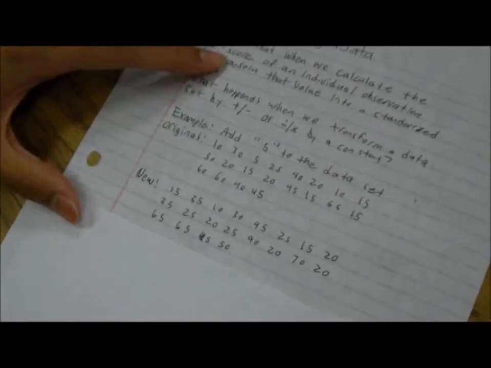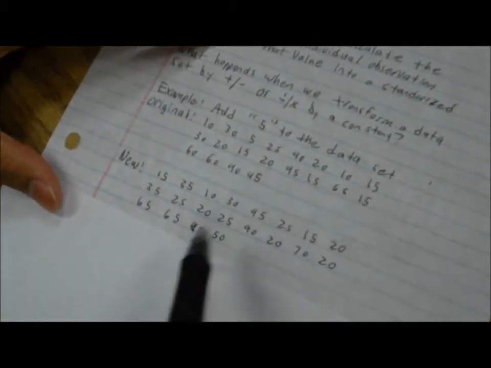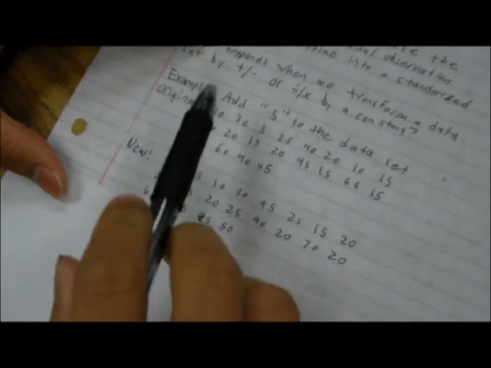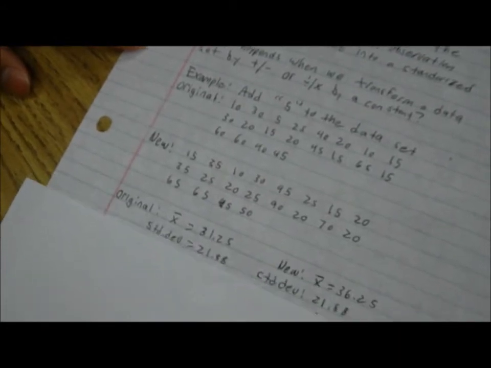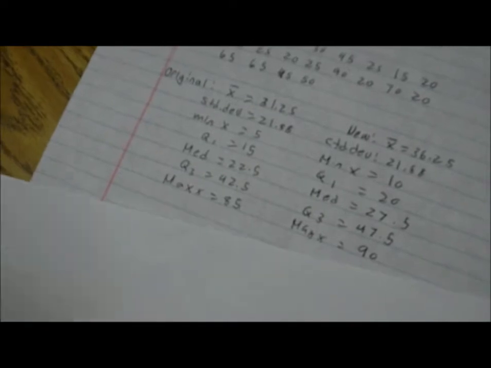For example, we have these two data sets, the original and the new, where we add 5 to each number in the data set. And when we calculate the 5-number summary and the summary statistics, we get these numbers.